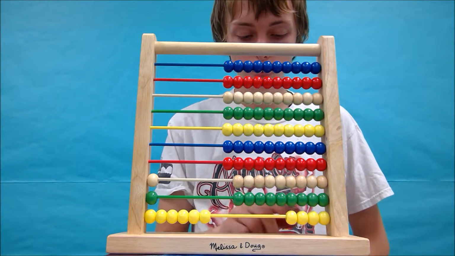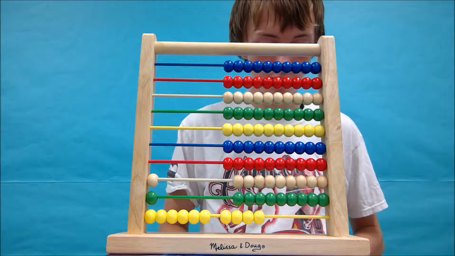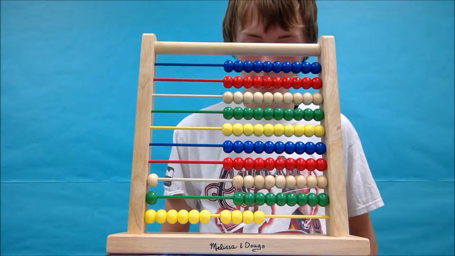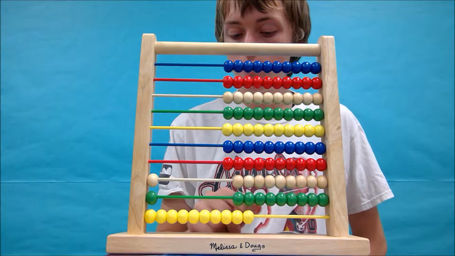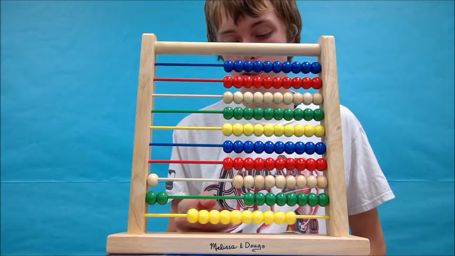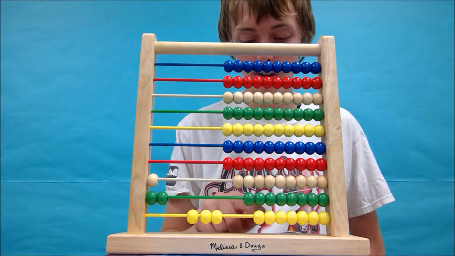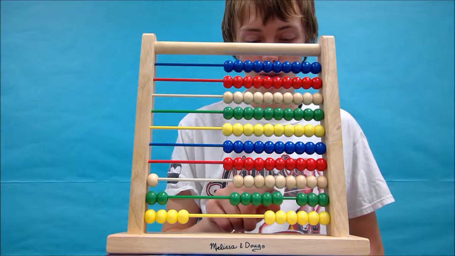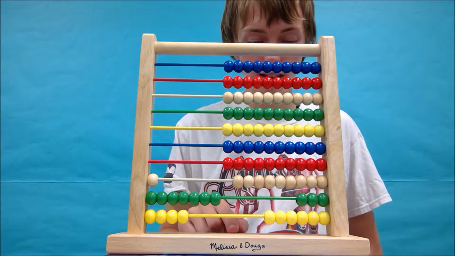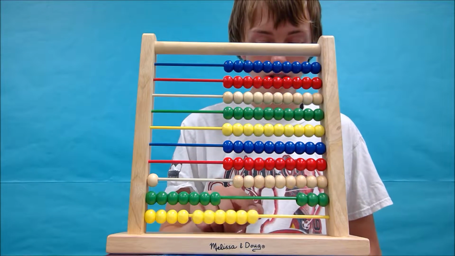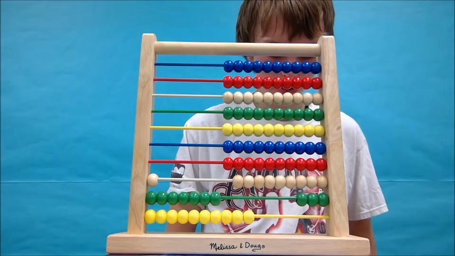So 2, 1, 2, 3, 4. I'm going to write down the 4. Oh, I already have 4, so I don't need to write that down. 4, move 1 10, move the 10 ones, 5, 6, 7, 8. I need to move 5 10s, 2, 4, 5. Let's continue, 2, 4, 6. Going to cross off the 4, write down 6.